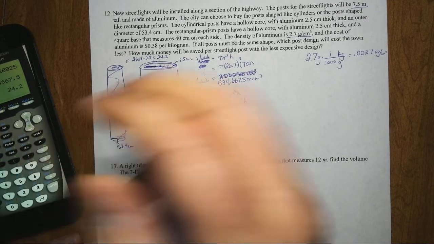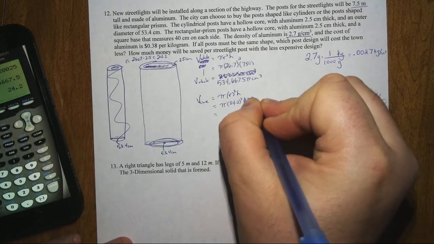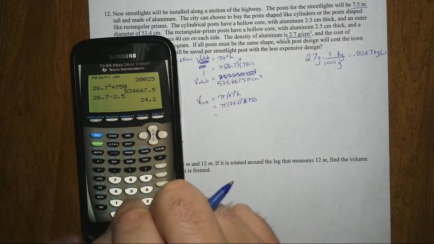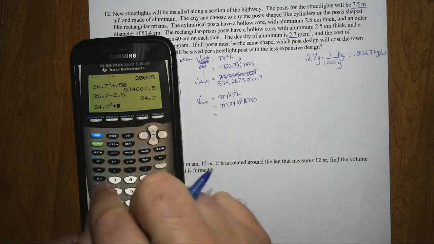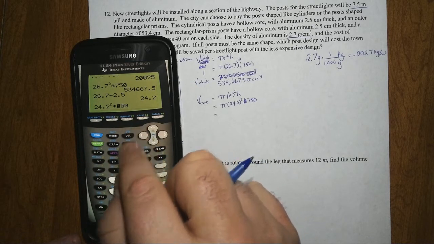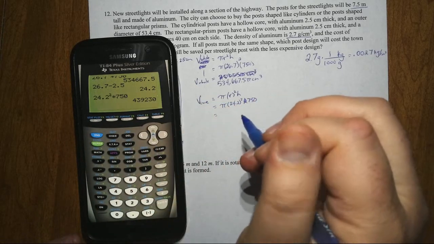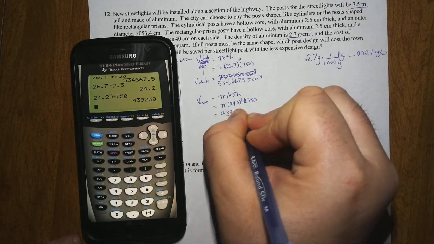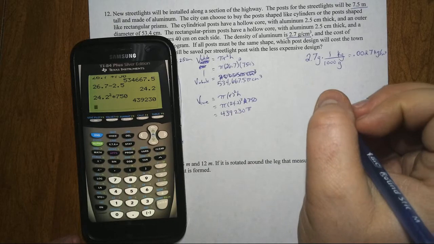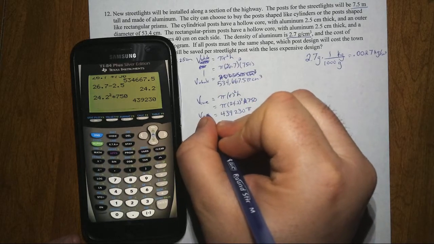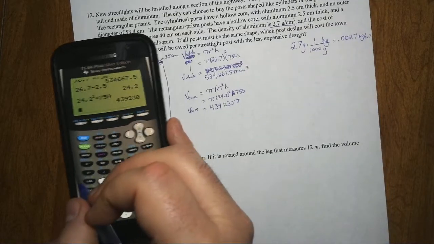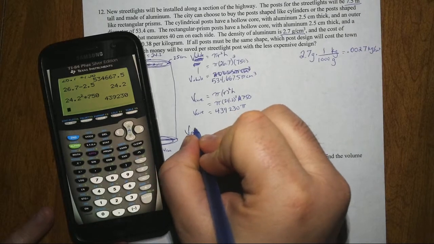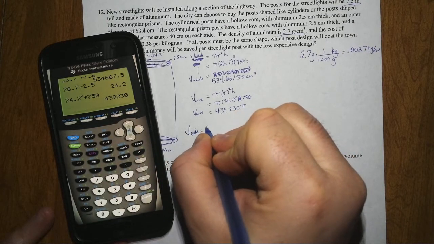All right. So, oh, h once again is 750. Let's do it right this time. 24.2 squared times 750, not 4. Okay. We get 439,230 pi. Okay. That's the volume of the core. So our volume of the pole, for the cylindrical pole, is the difference.